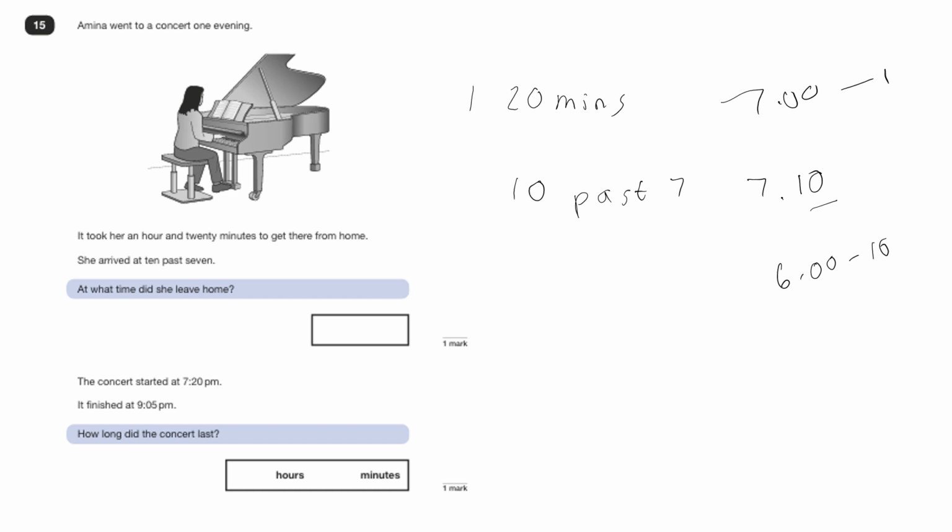Nina went to a concert one evening. It took her 1 hour and 20 minutes to get from home. So she arrives at 7:10. At what time did she leave? So we need to go backwards. So let's take away 10 minutes first and get to 7 o'clock. Then we can take away 1 hour and get to 6 o'clock. And now we need to take away our last 10 minutes and get to 5:50. So she left at 5:50 p.m.